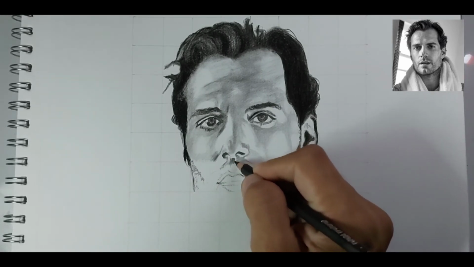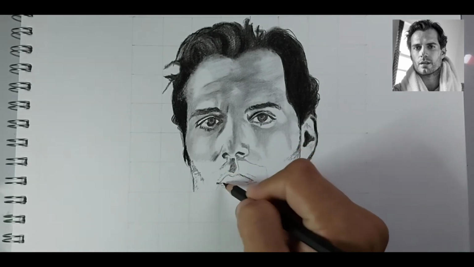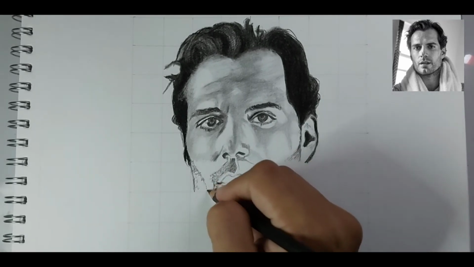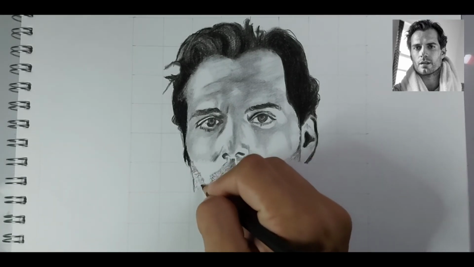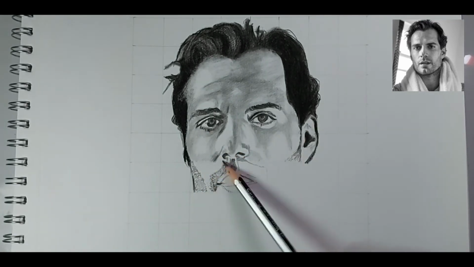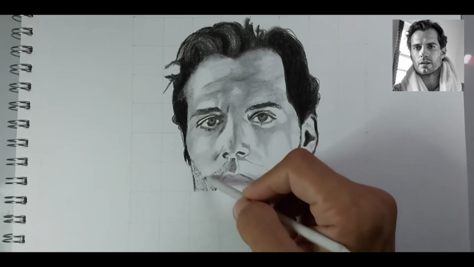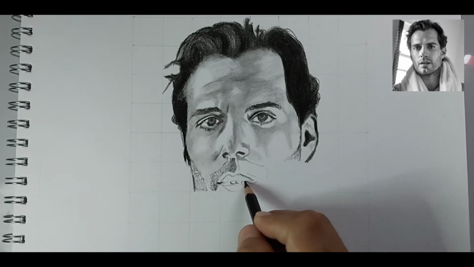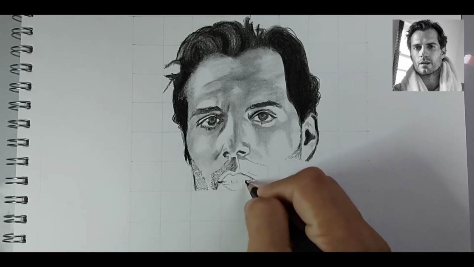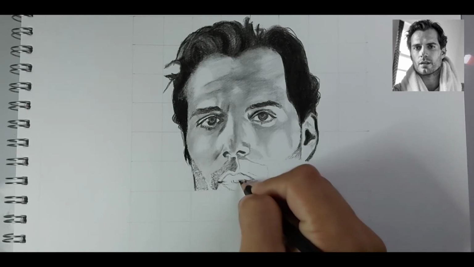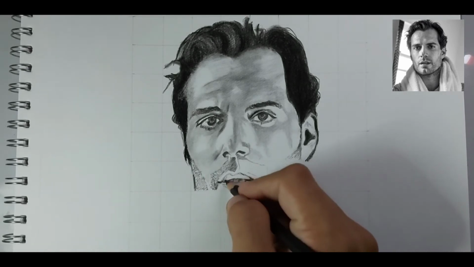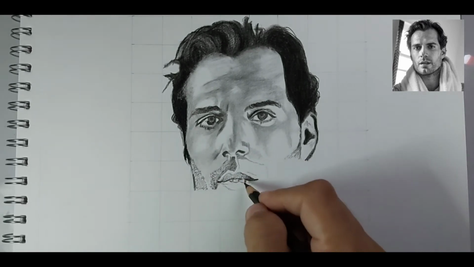As you can see from the reference picture, the darker mustache is on the right side and the lighter mustache is on the left side. I'm just doing the dot method for the mustache and for his beard too. I have created this dot method for beard and mustache myself. Now I'm just focusing on darker portions between his lips. There are small portions of teeth and small darker portions in between these lips. I'm just doing it with charcoal pencil.